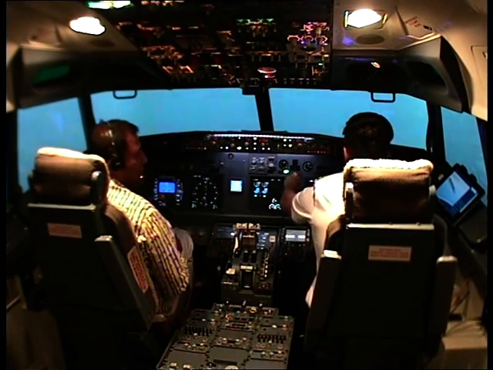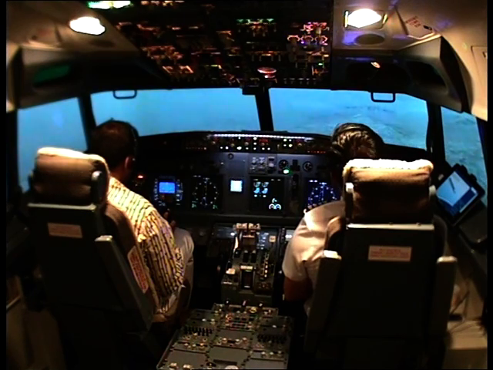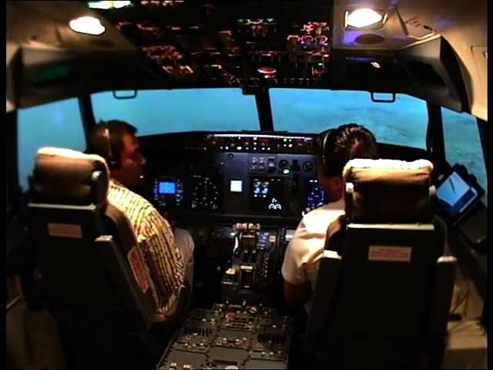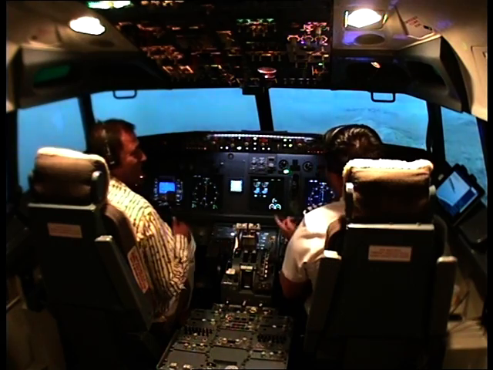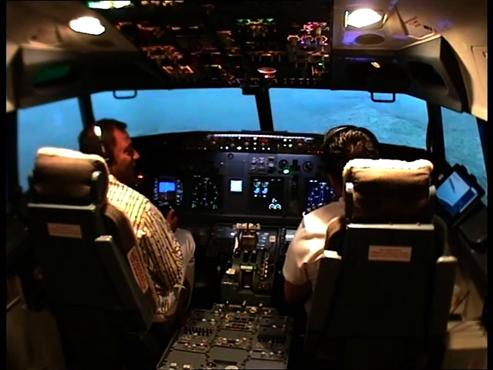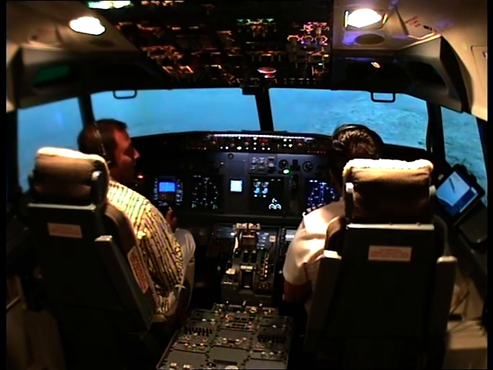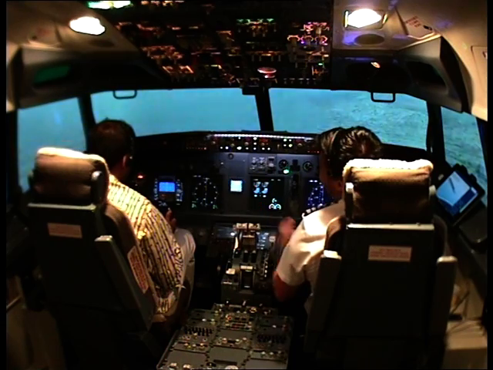Which is your favorite airport in the world to take off and land? In the simulator, it would be Kai Tak, the old Hong Kong. Nice, because you can't do that in real life anymore. So that's very popular with the customers here as well, because it's something that they can't try in real life anymore, and it's also very exciting.